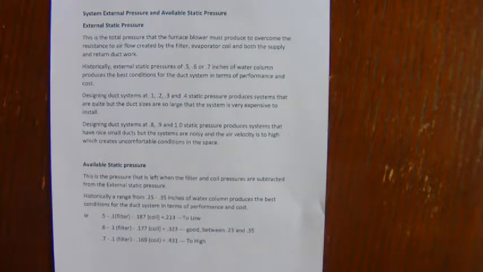cost. Designing duct systems above 0.7, so 0.8, 0.9, and 1.0, produce duct systems where the air velocity is very high, and therefore you've got a lot of air noise. The only benefit is that your duct sizes are typically smaller, and this would help in your overall cost. But the performance is lacking because there's too much air movement in the space, and so the occupants don't feel comfortable.